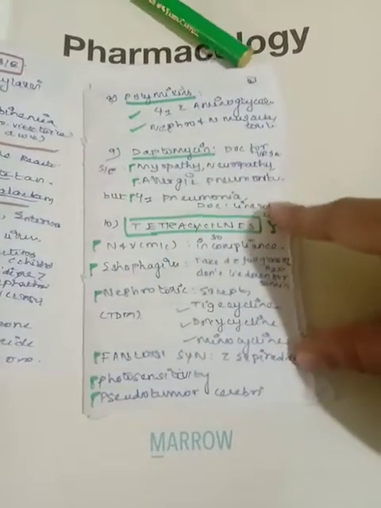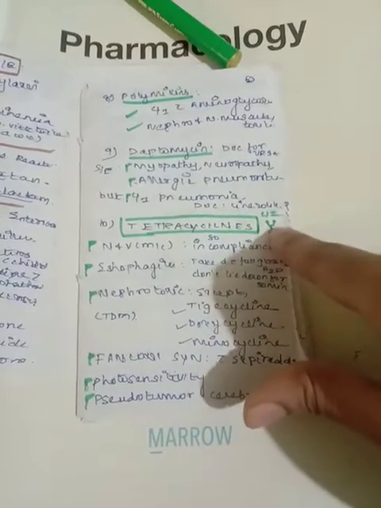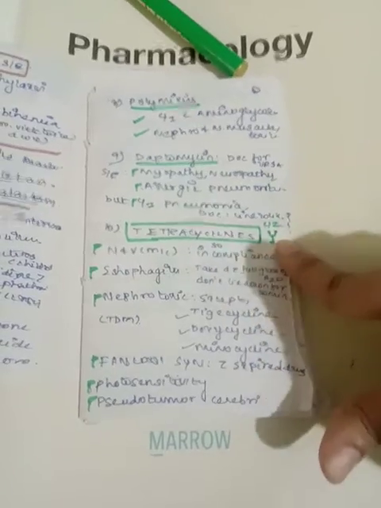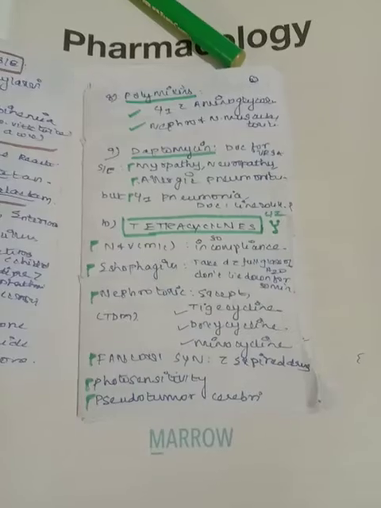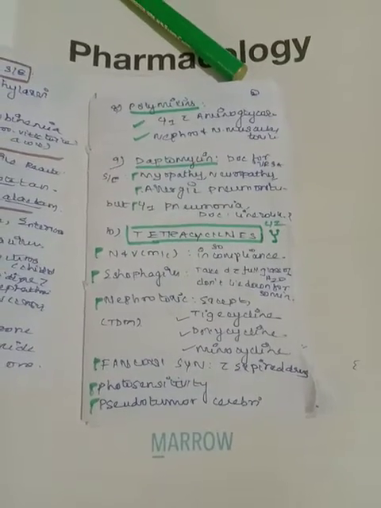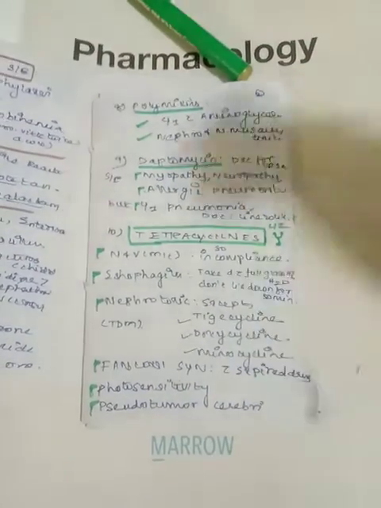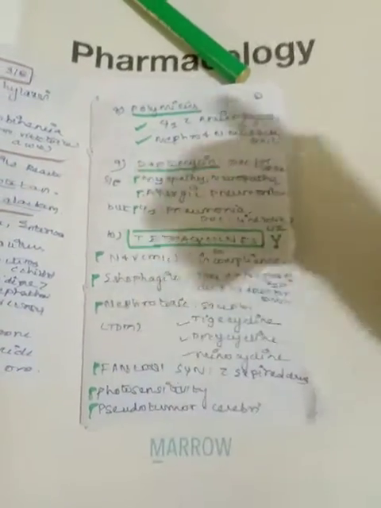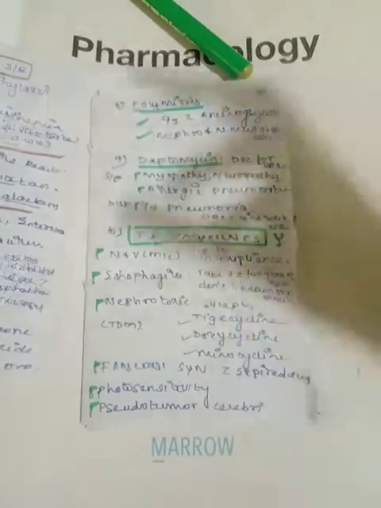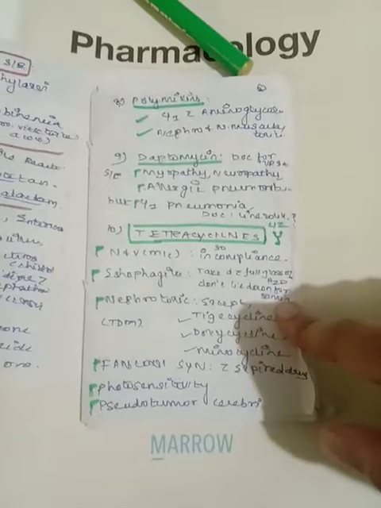There come the important side effects of tetracycline. Wherever I am putting this symbol, it means it is contraindicated in pregnancy, right? So tetracyclines are contraindicated in pregnancy. Tetracyclines we quite commonly use, like doxycycline. We give it for some STD infections, right? Nausea and vomiting is most common because of non-compliance. Then esophagitis, so because it produces esophagitis, we have to take a glass full of water with the doxycycline, and for 30 minutes you shouldn't lie down after taking a tetracycline.